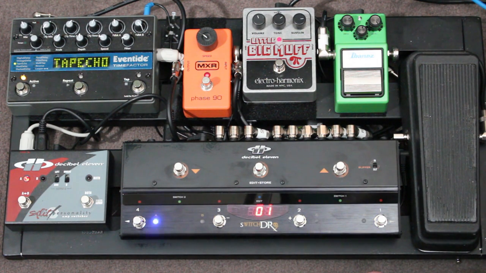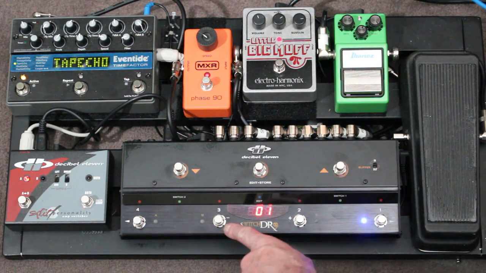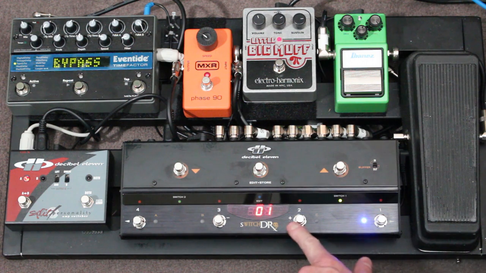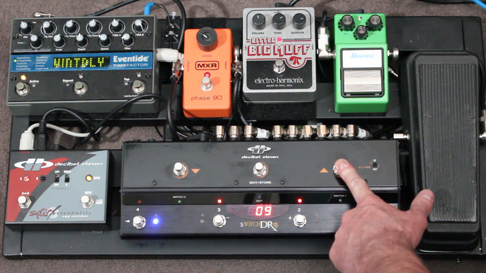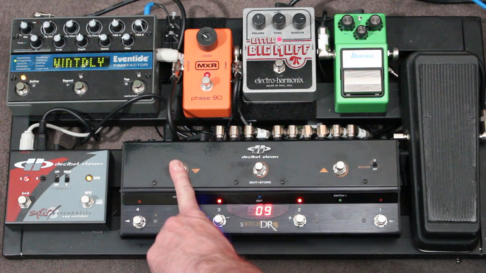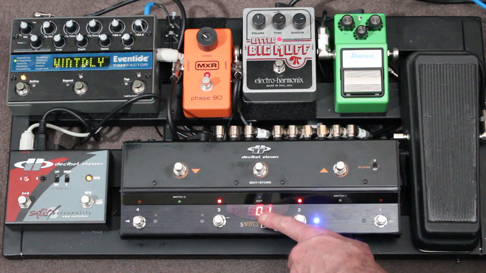The Switch Doctor has two basic operating modes. First, I'm going to show you preset mode. In its normal preset mode, the bottom row 4 switches are used to select a preset. The up and down arrows in the top row are used to change the bank number. There are 32 banks of 4 presets in preset mode, and the bank number is indicated by the numeric display in the center. So for example, here I select preset B in bank 1.